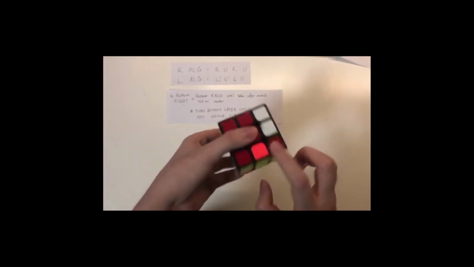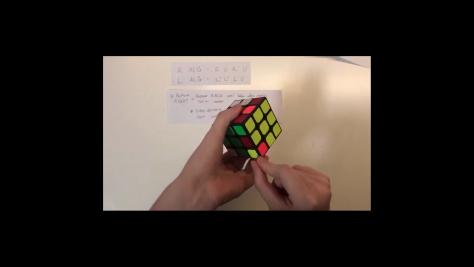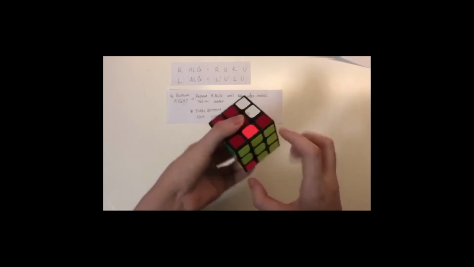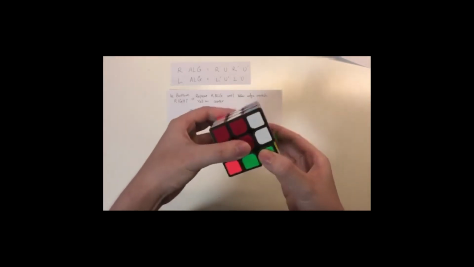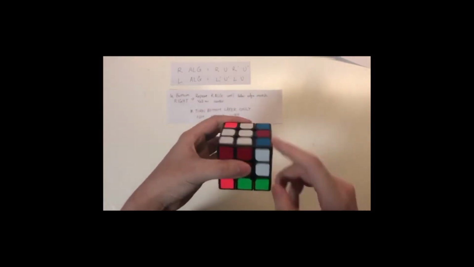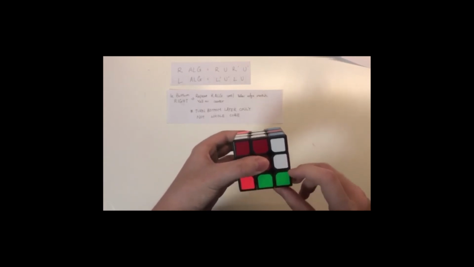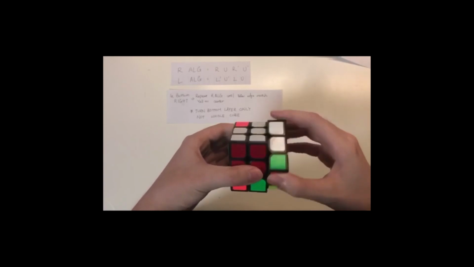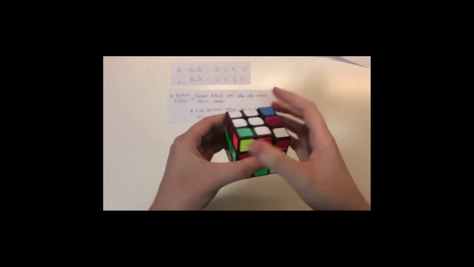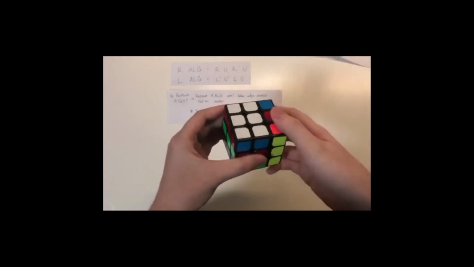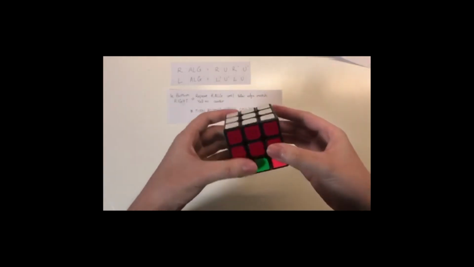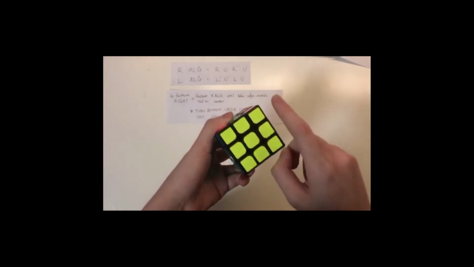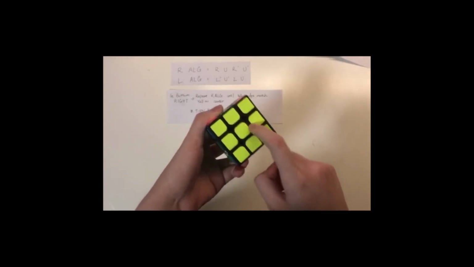So we need to make this edge go to the bottom right. So we're gonna turn it twice so it's in the bottom right. Now again, repeat the righty out, righty out, righty out. Now when we look at the bottom, we'll notice that all the yellow edges are facing the yellow center.